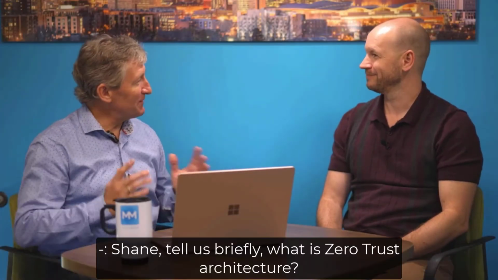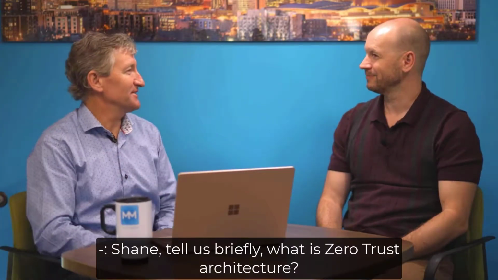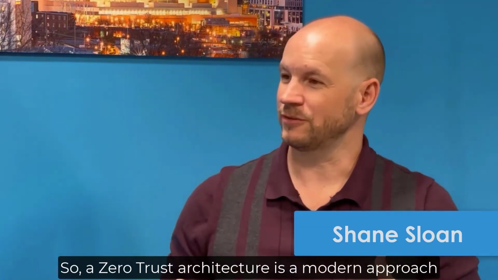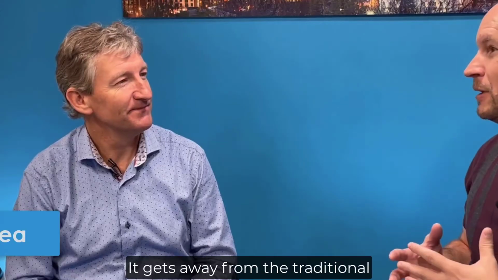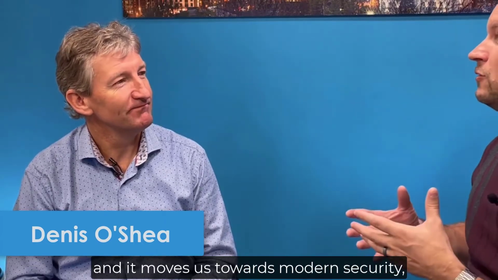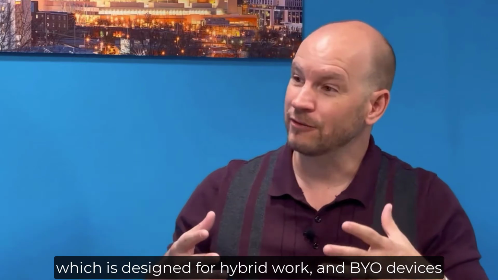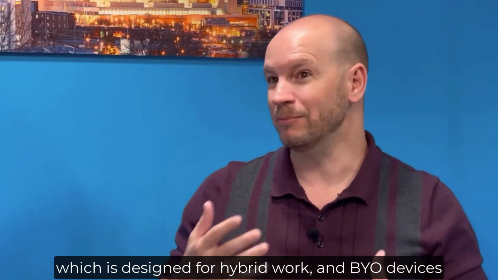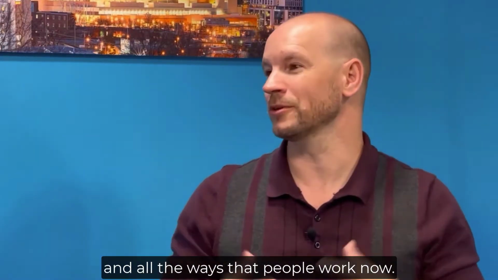Shane, tell us briefly, what is zero trust architecture? Yeah, so a zero trust architecture is a modern approach to security. It gets away from the traditional castle and moat domain model, and it moves us towards modern security, which is designed for hybrid work and BYO devices and all the ways that people work now.